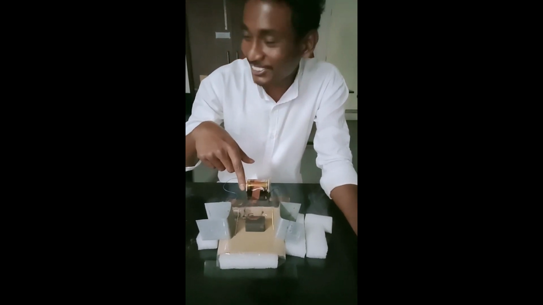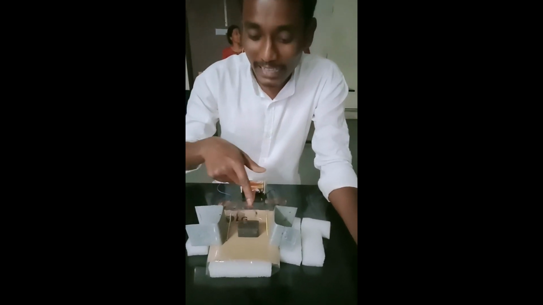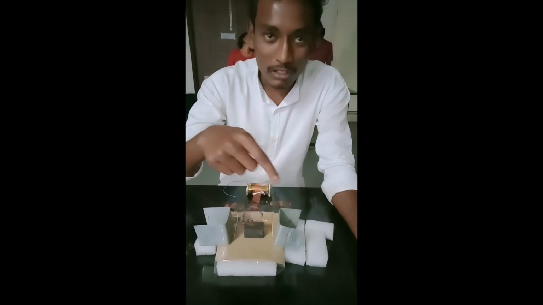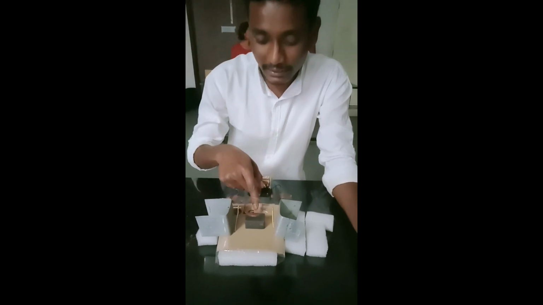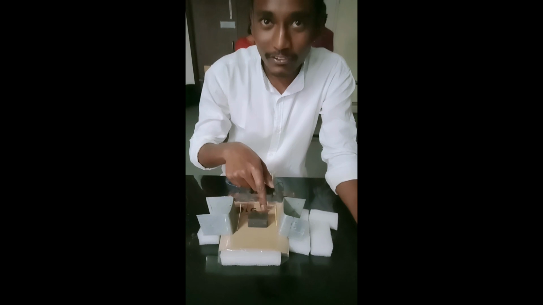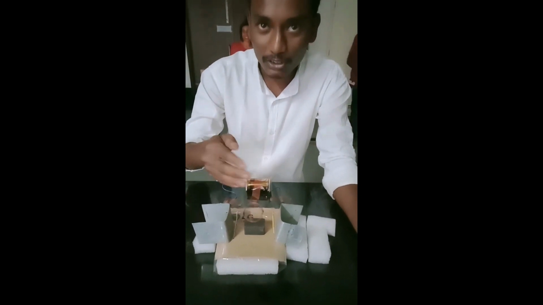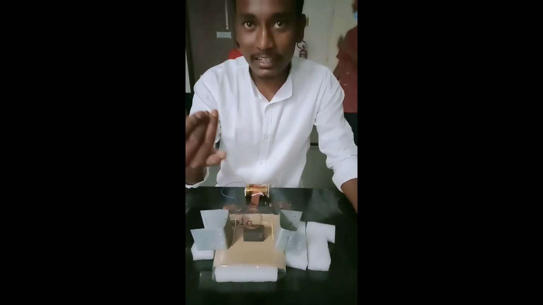When I pass current through a conductor, it also acts as a magnet. So it also produces a north and south pole. And it's placed in a magnetic field, which also has a north and south pole. So when this electric field and magnetic field interact, they create a torque and force.